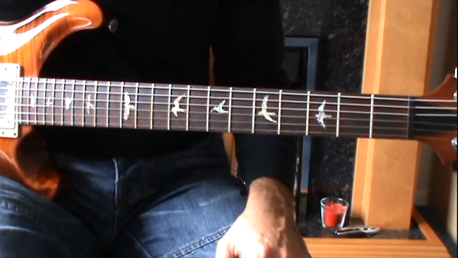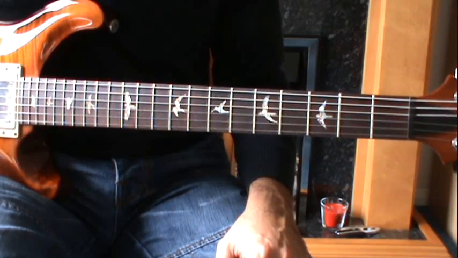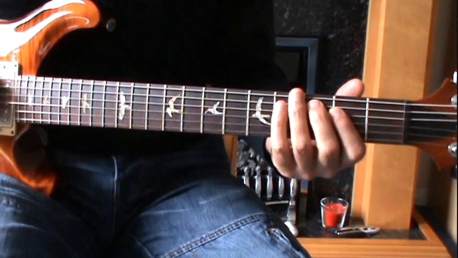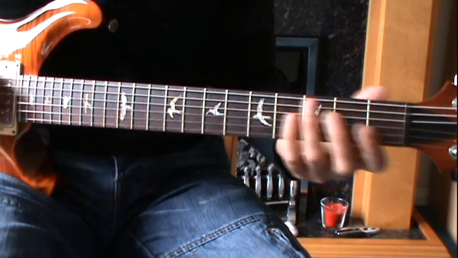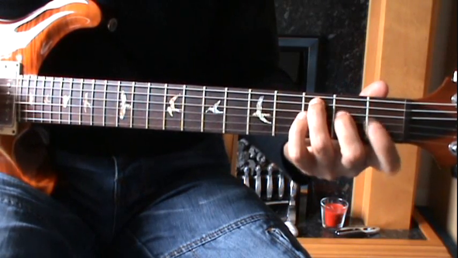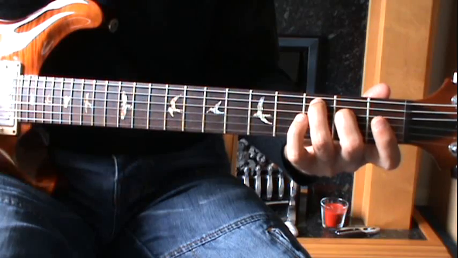Okay, welcome to another guitar lesson. Today we're going to talk about major triads. We've seen in different lessons how to build a major triad. Usually it's basically from a major scale, and it will be the first, third and fifth.